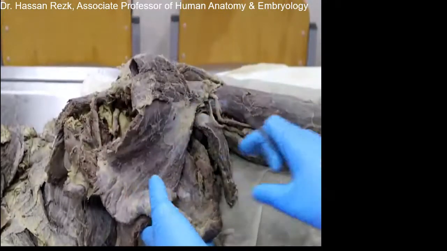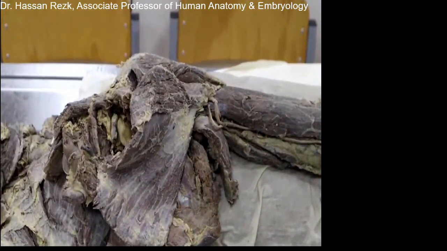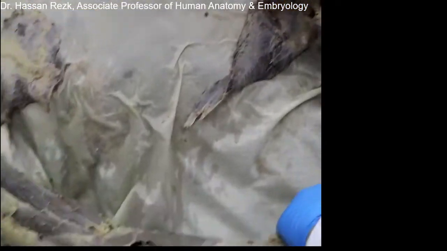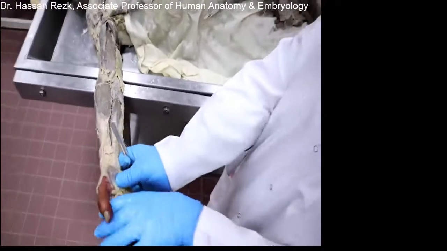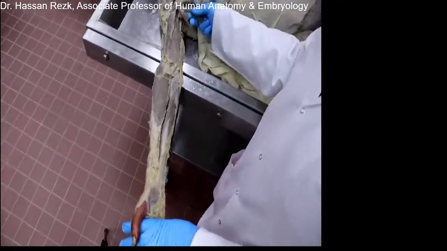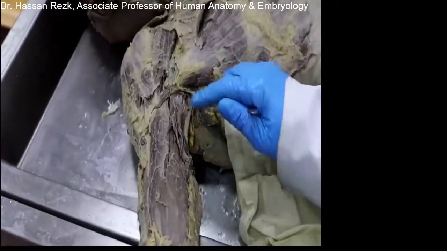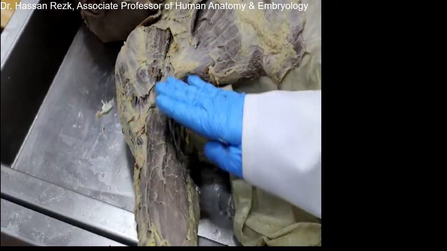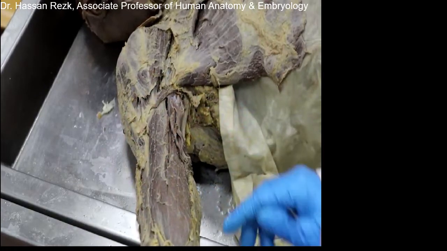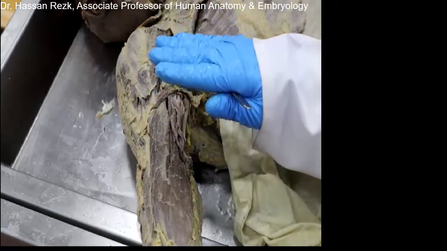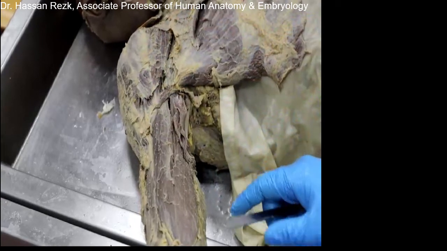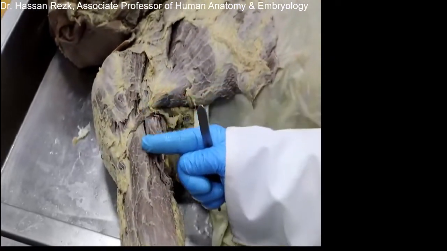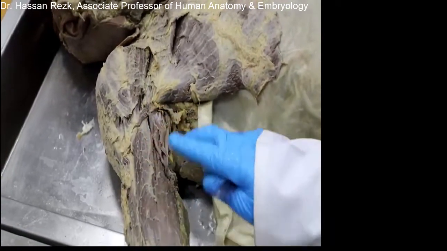Proceed to another region, which is the arm. Let me first explain on this model. Here, this is the arm. The muscles of the arm in this model are still intact. If I dissect the skin and the superficial fascia, I will be faced immediately by this muscle that extends through the whole length of the arm.